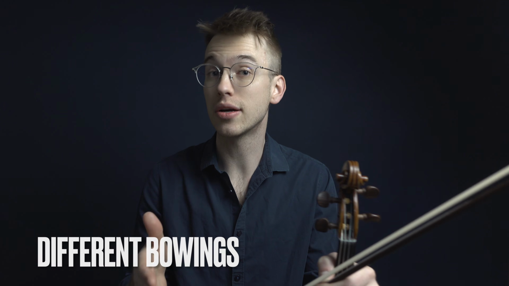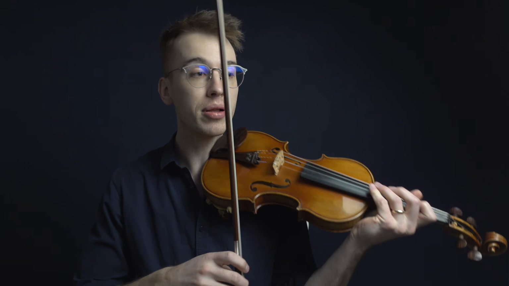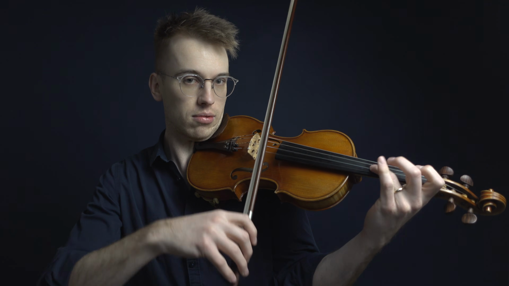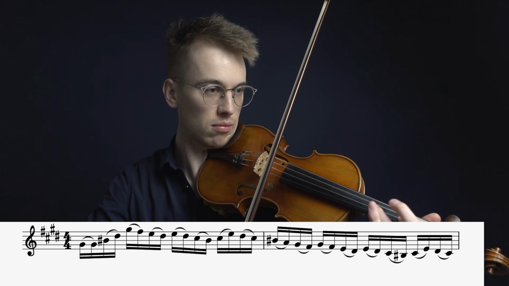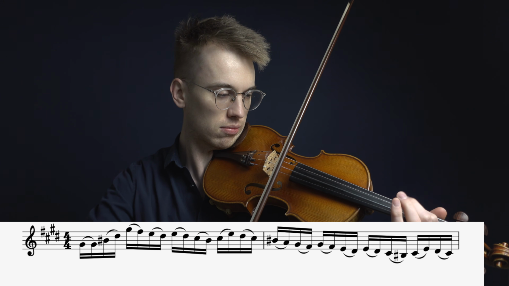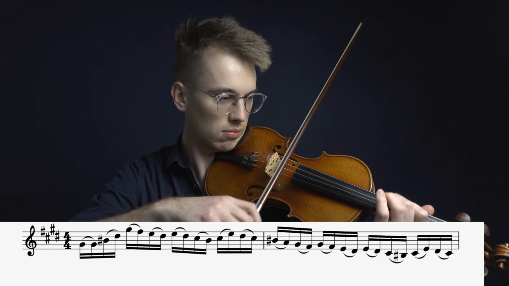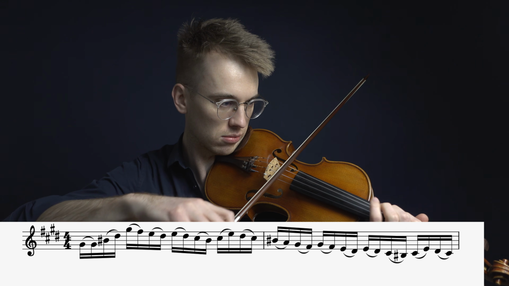If you're struggling with a 16th note passage that has even 16th notes, meaning down bows and up bows, you're not working on any slurs or any crazy bowings in your passage, then you can do a variety of different bowings. For example, if I'm playing, you can use 2 notes per bow in a running 16th note passage. So check this out. This is what it sounds like. That's one way to go about that.